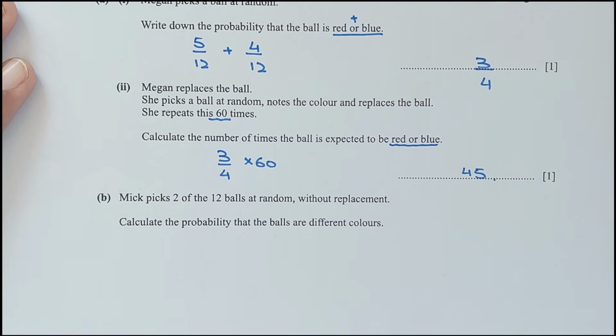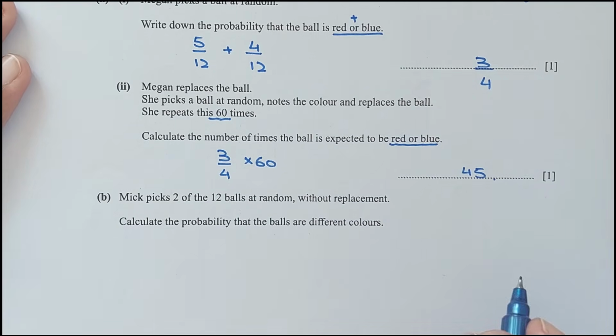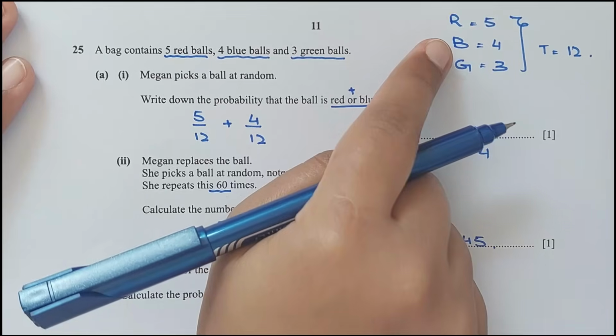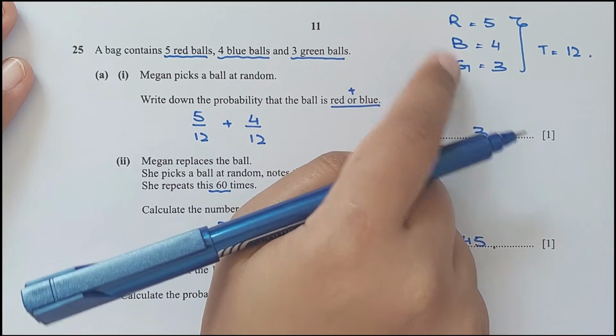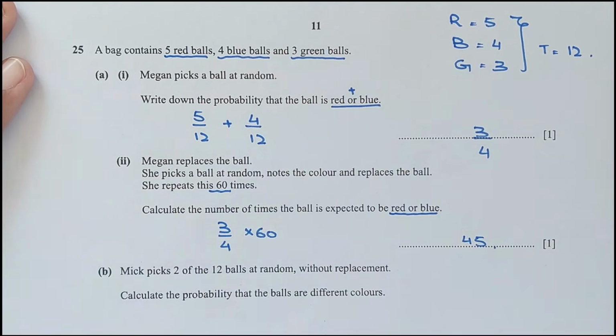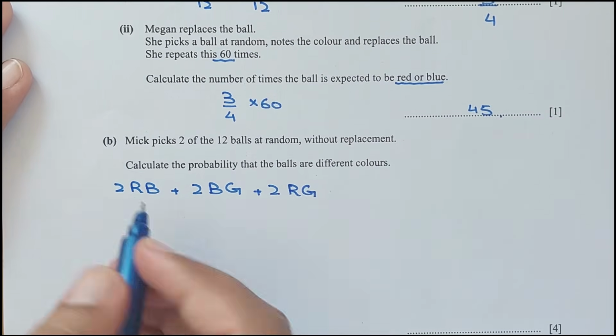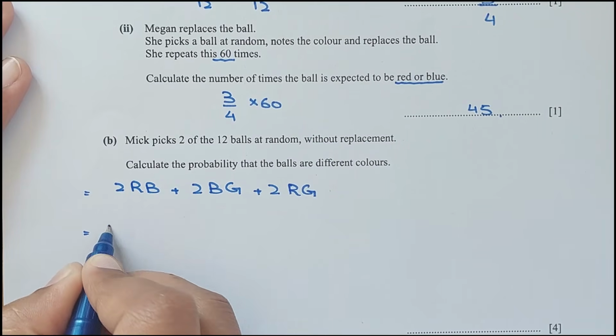She picks 2 balls without replacement. Different colors means it can be red blue, blue red, blue green, green blue, or red green, green red, right? So the probability is red blue or blue red, plus blue green or green blue, so that is why I'm multiplying by 2, plus red green or green red, right? Okay, so we have 2.